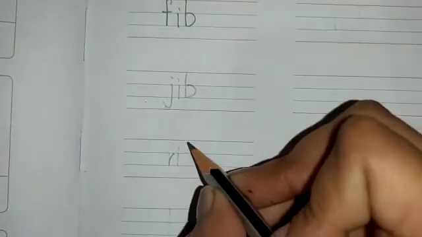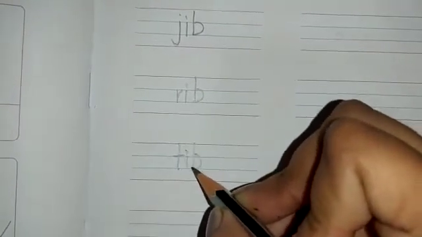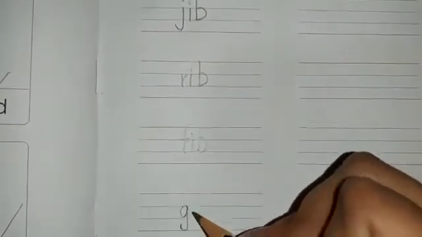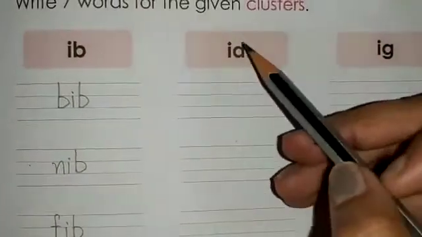J-I-B, jib. Next word is rib. R-I-B, rib. Next word is tib. T-I-B, tib. And I have another word for you, which is gib. G-I-B, gib. Okay, now come on to the next cluster, which is ID cluster.